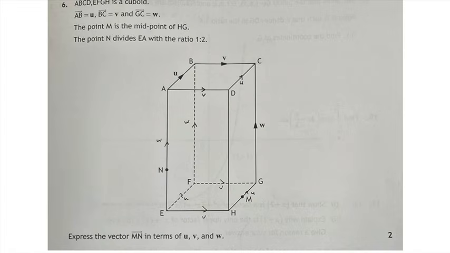Three-dimensional figure, three-dimensional vectors, but no calculations. There's no components, there's no lengths to work out. It's just pathways. Find your way from one point to another, sticking to the edges. You should know what to do with this one here.